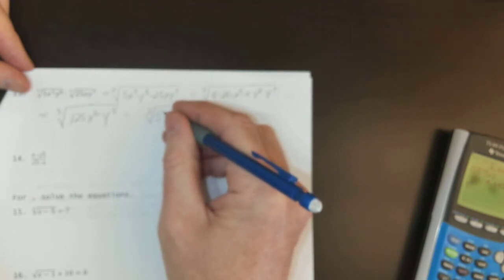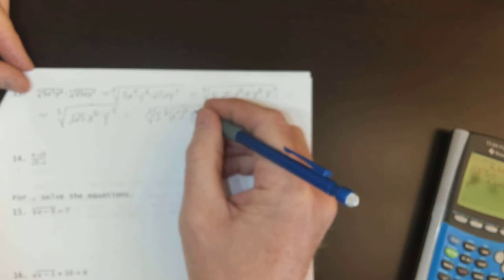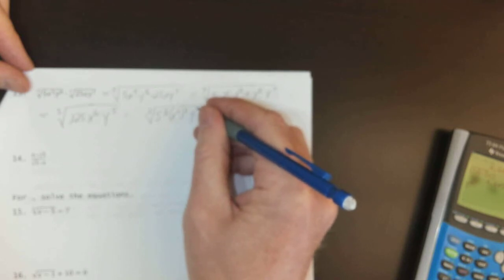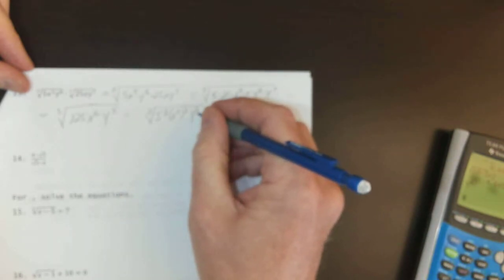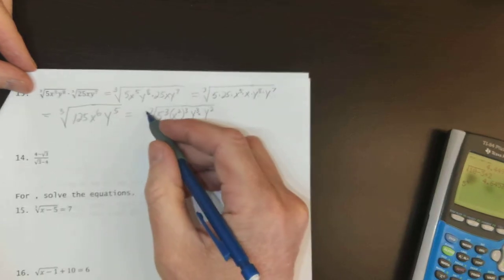Five times 5 times 5 is 125. X squared to the 3rd. And then I've got y to the 3rd. I want to get the y to the 3rd. I only get one y to the 3rd out of there, times y to the 2nd. Trying to get all the third powers I can in here.